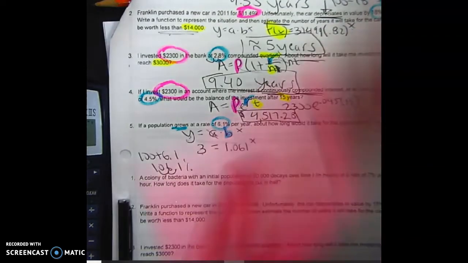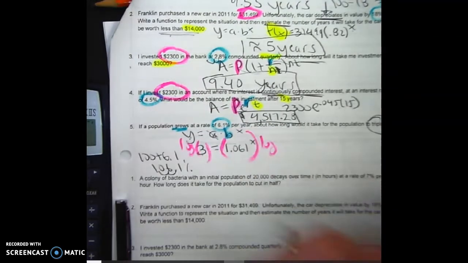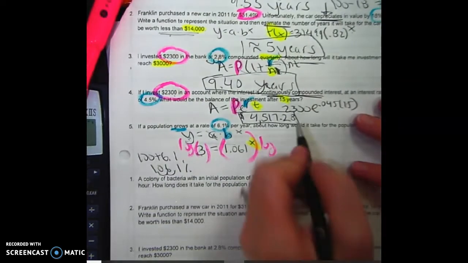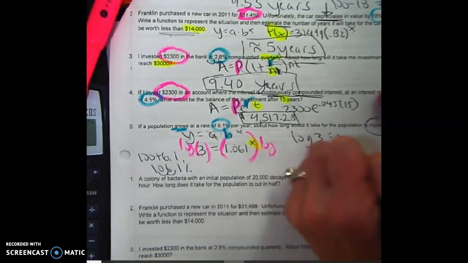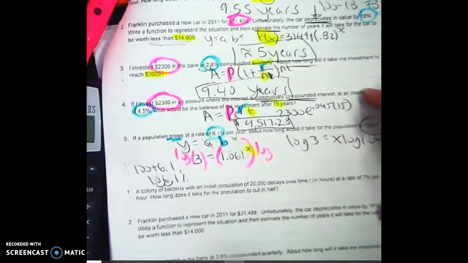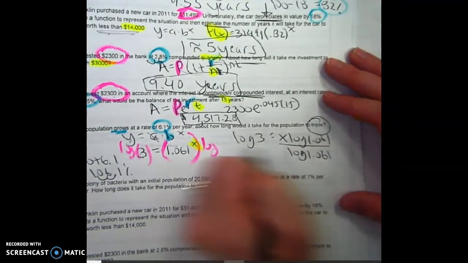Now I've got to actually solve this. What do I do? Log both sides. Little turns big. I'm left with log 3 equals x log 1.061. Divide by log 1.061.